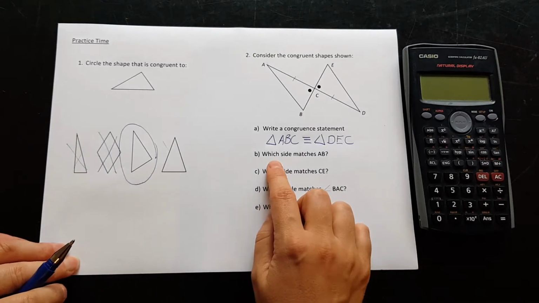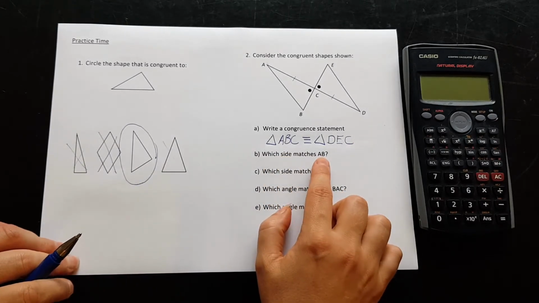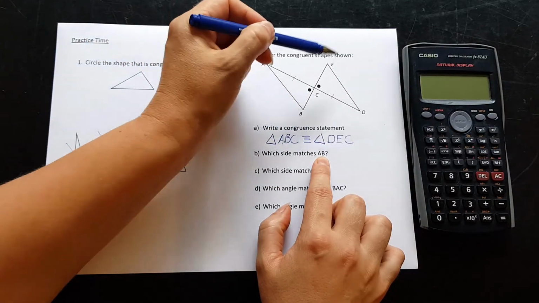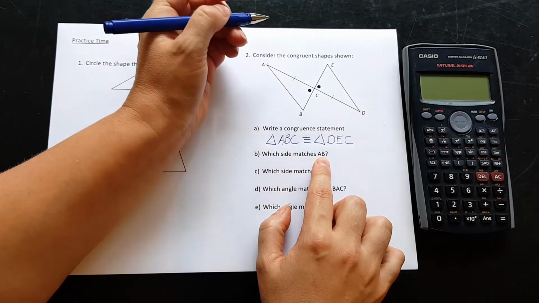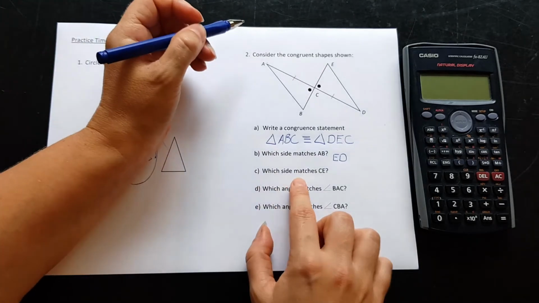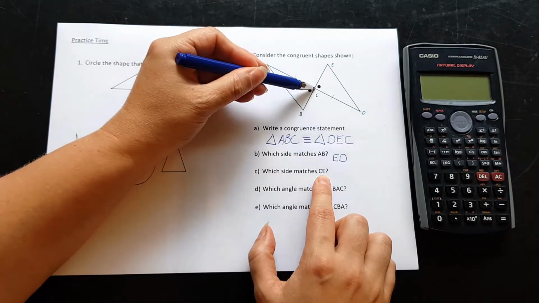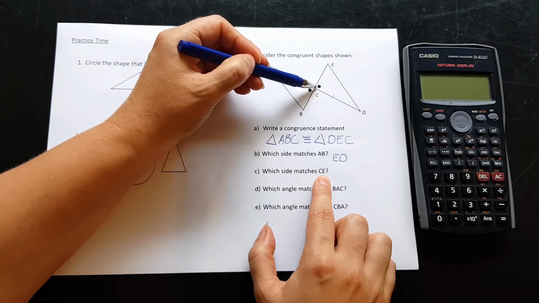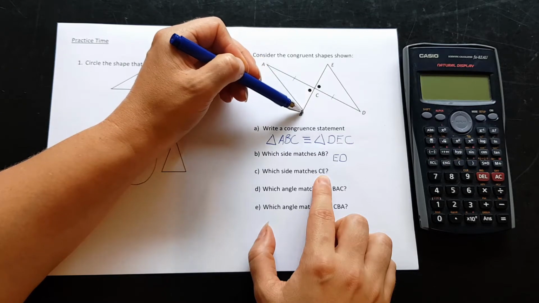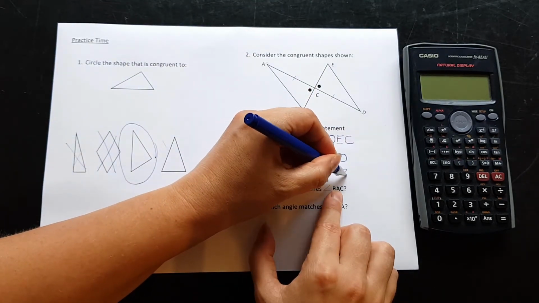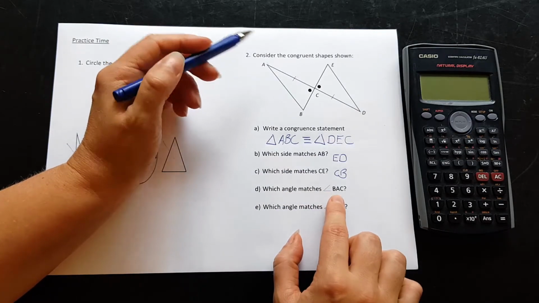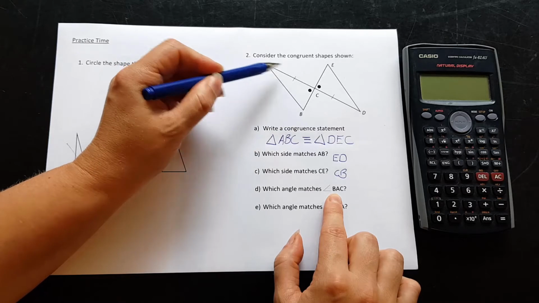Okay, let's try and find some matching things. Which side matches AB? AB is across from the dot, and on this triangle it's going to be ED. Which side matches CE? CE is our shorter side, matches CB. Okay, now for the angles. Which angle matches angle BAC?